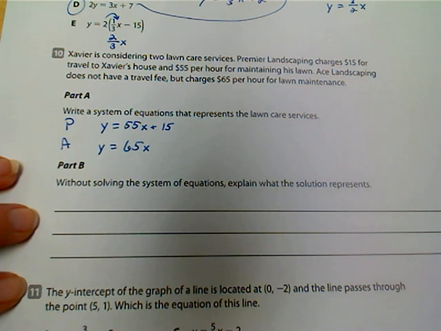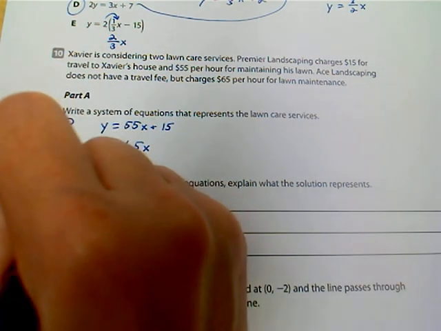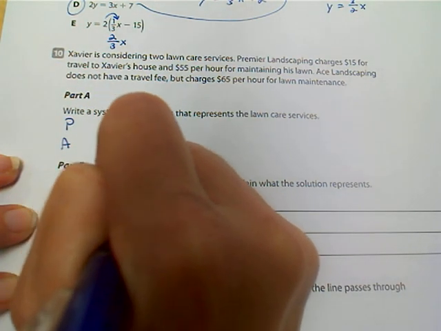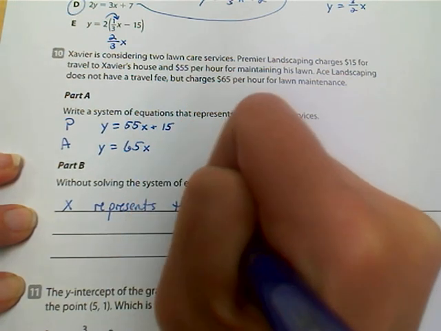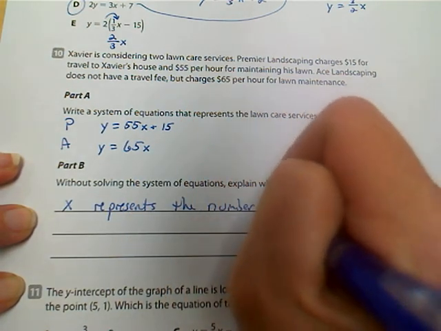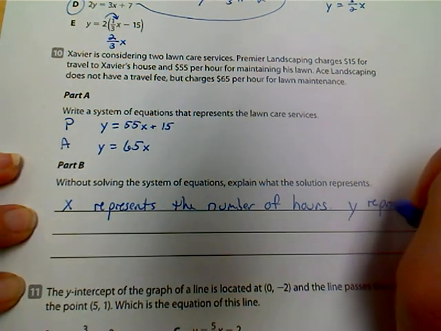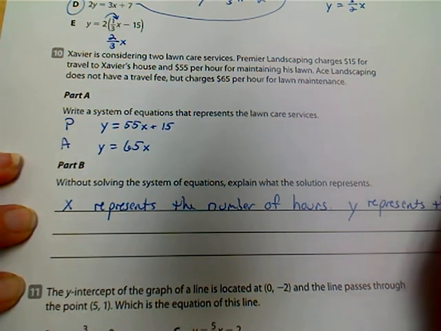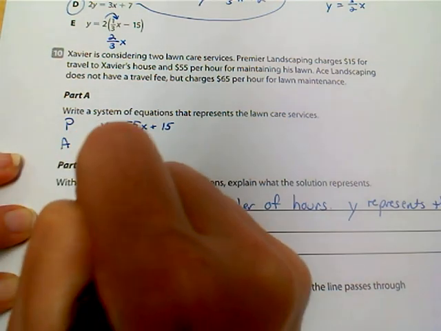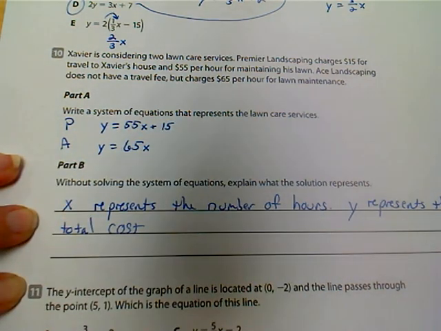All right, so x in this situation represents the number of hours. y represents the total cost. And we want to see which one is going to give us the better deal based on how many hours it's going to take.